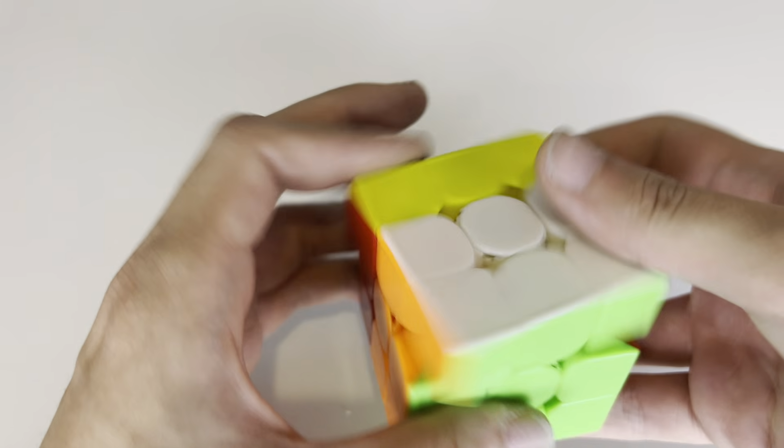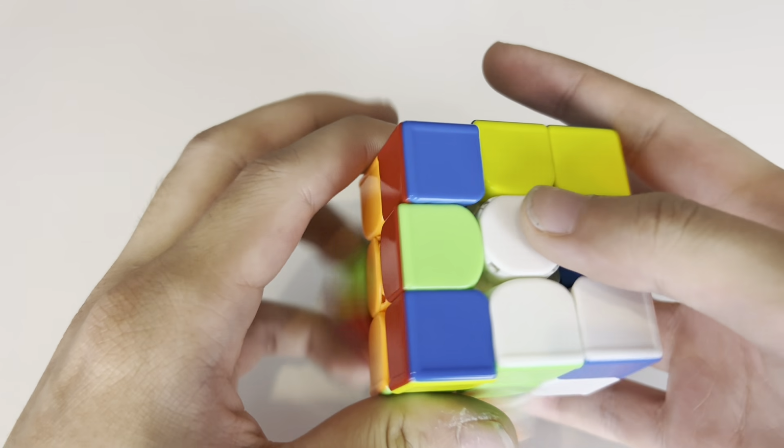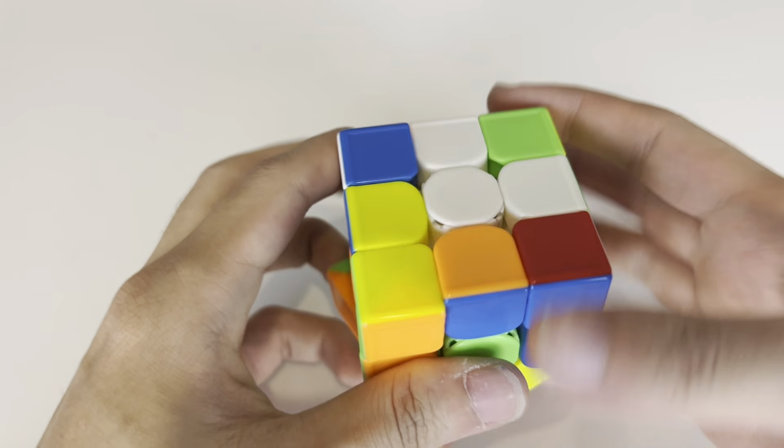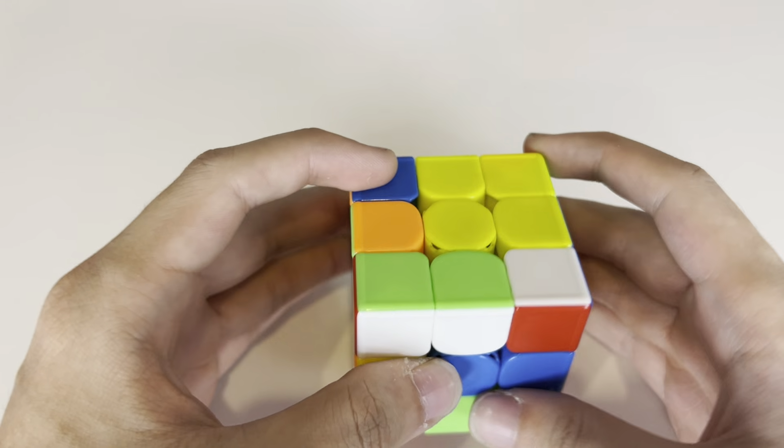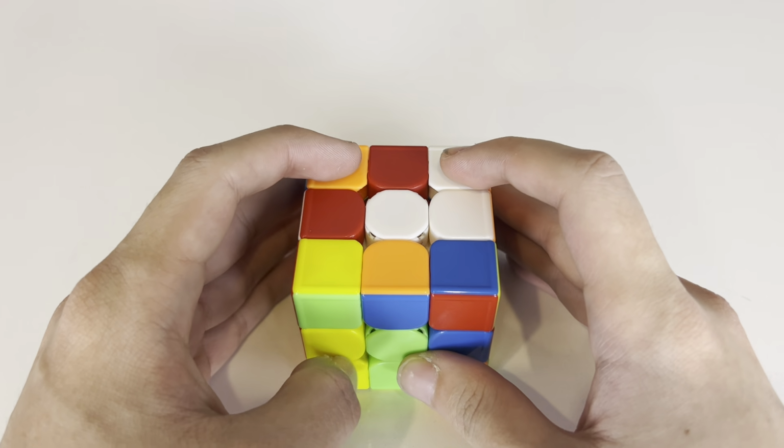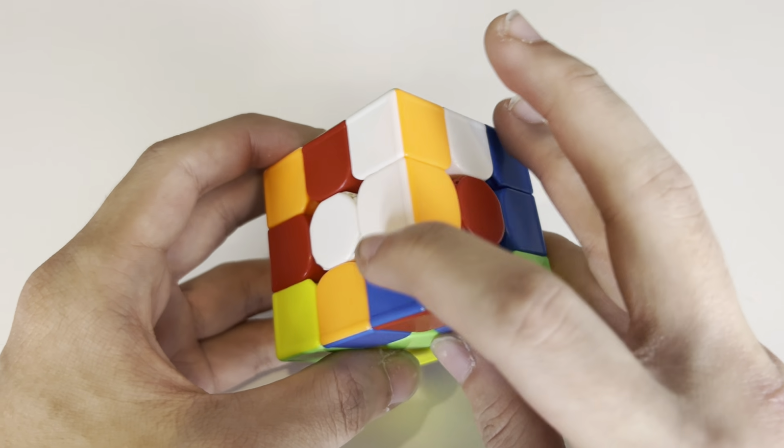So that's solve 2. I know I'm going kind of quick on these, but this isn't meant to be a full tutorial of my tracing method. I just wanted to show some ideas that I've been working with.